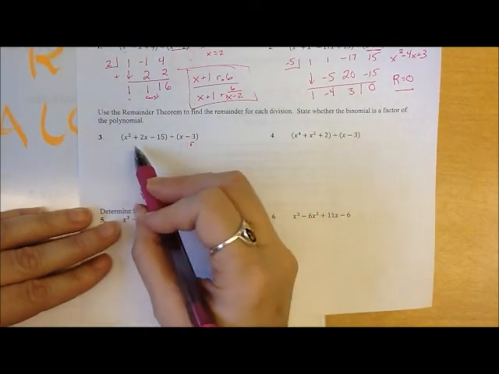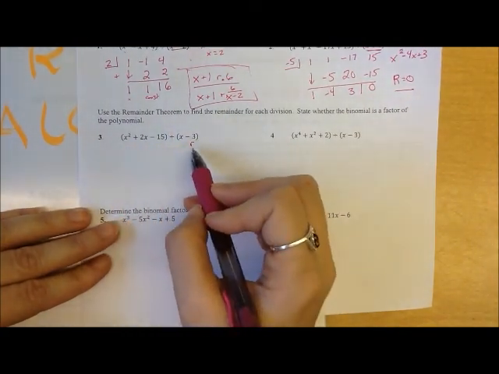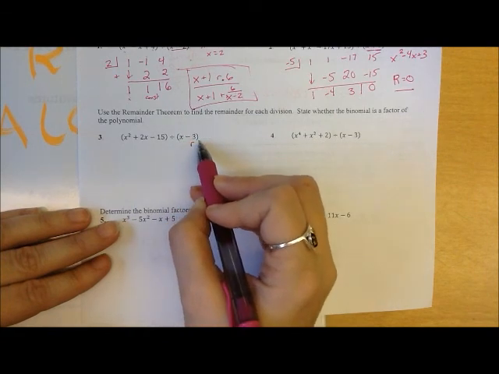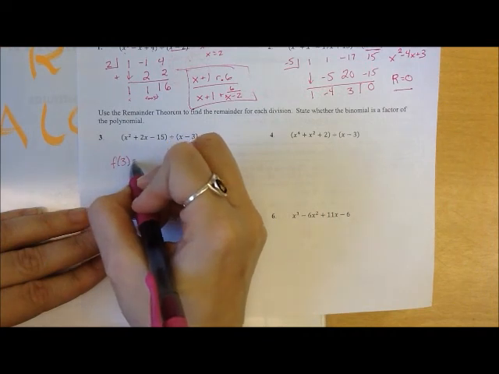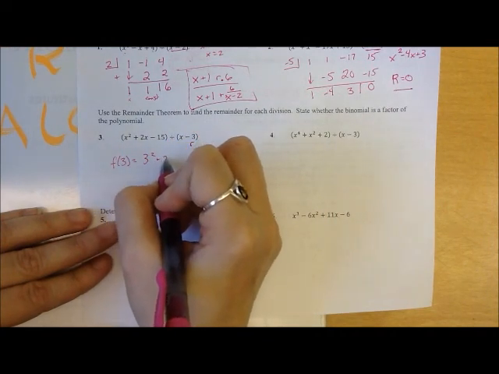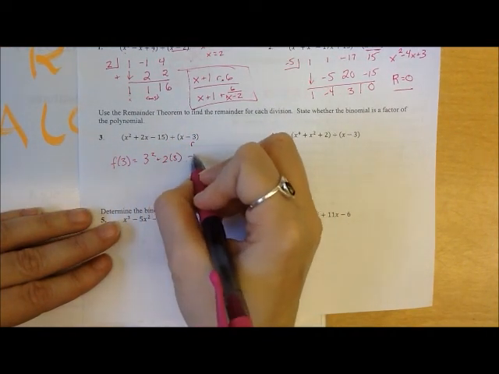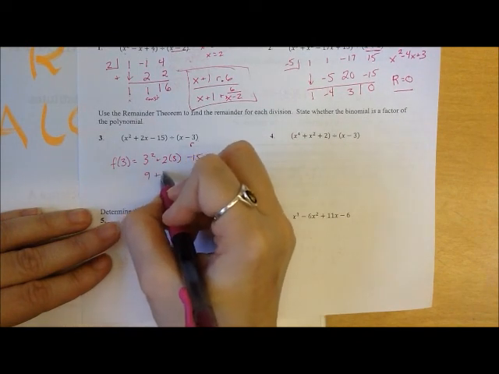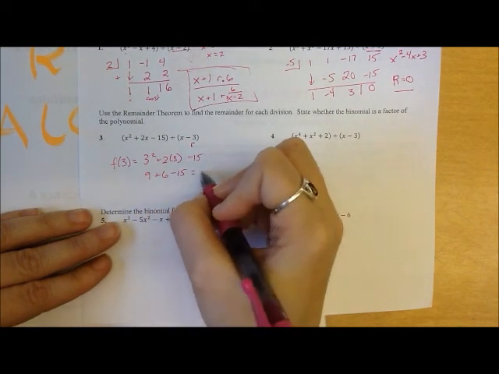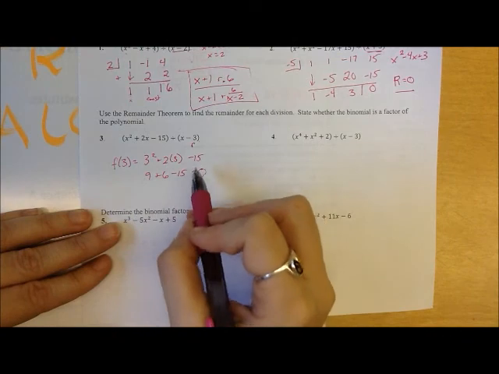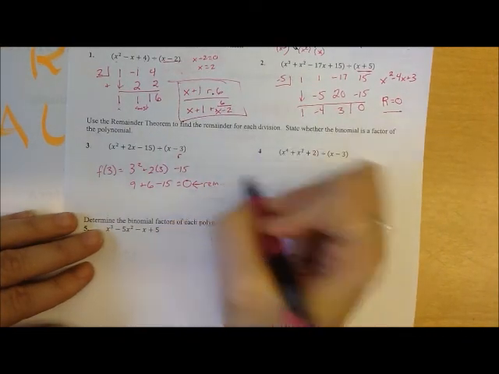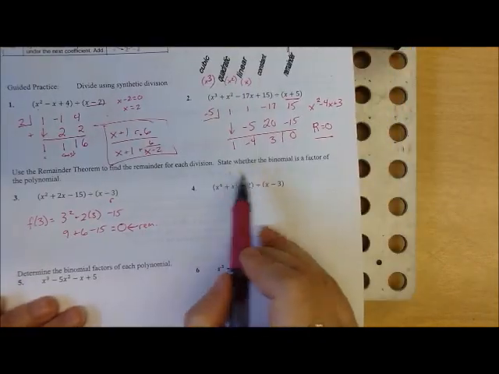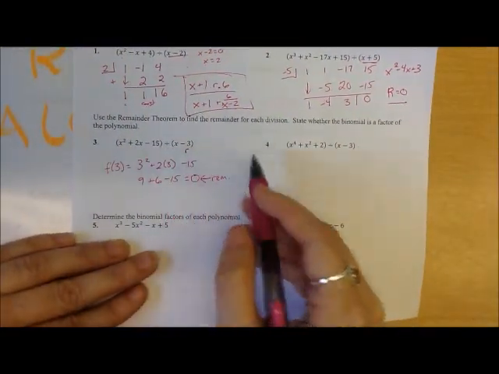and plug this number in for x and find out what we get. Remember, this is always x minus r. So here r is going to be 3. So we're going to plug in 3 for x. 3 squared plus 2 times 3 minus 15. 9 plus 6 minus 15 equals 0. The remainder is 0.